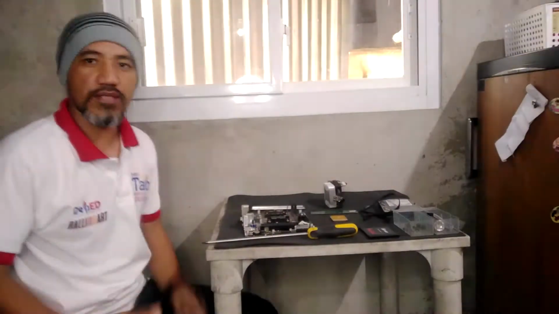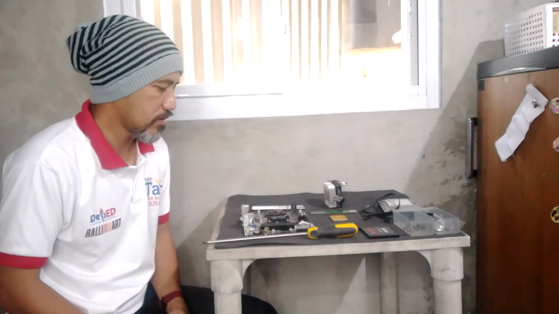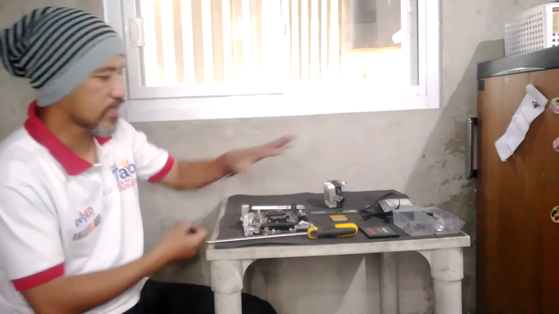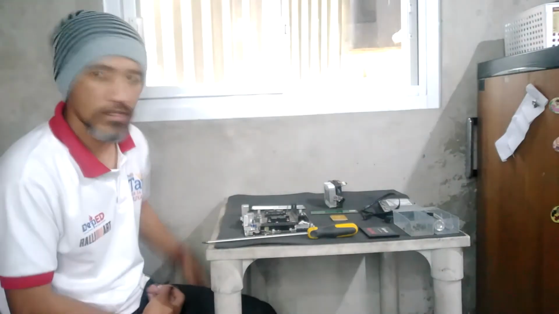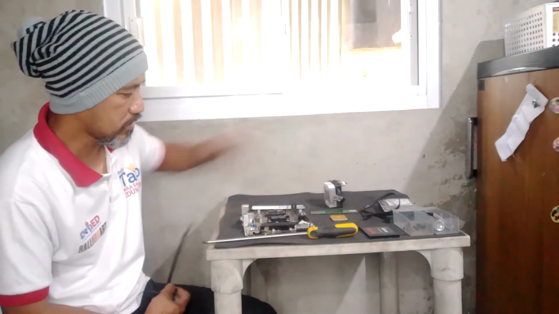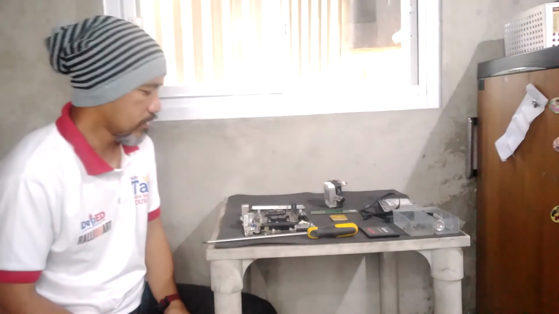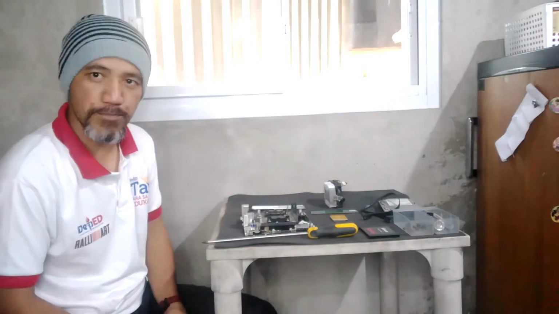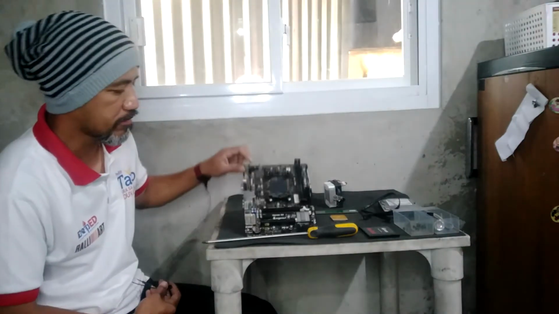So that ends the disassembly process. Napaghiwa-hiwalay na natin lahat ng parts ng ating system unit, including the processor, the memory, the heatsink, and the fan, CPU fan, hard drives. So once na-extract nyo na, this is the time that you're going to identify the different parts.